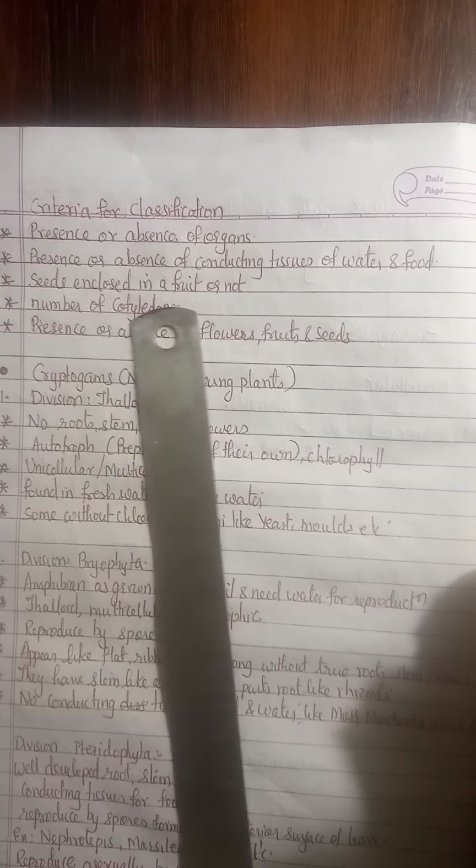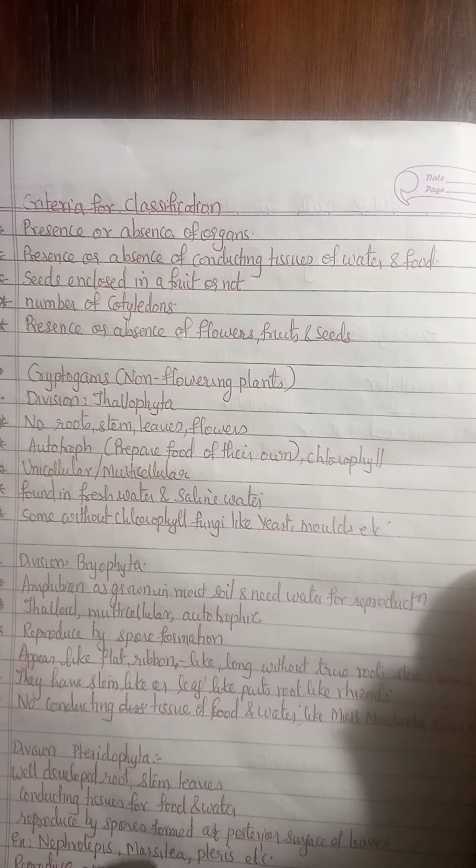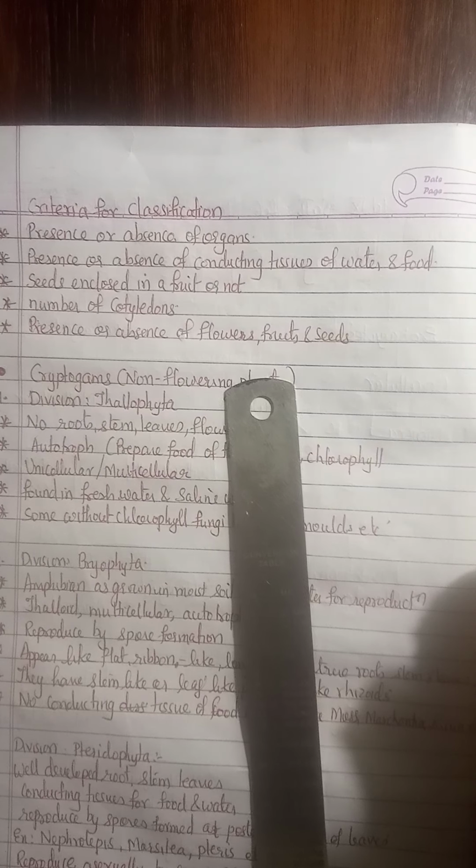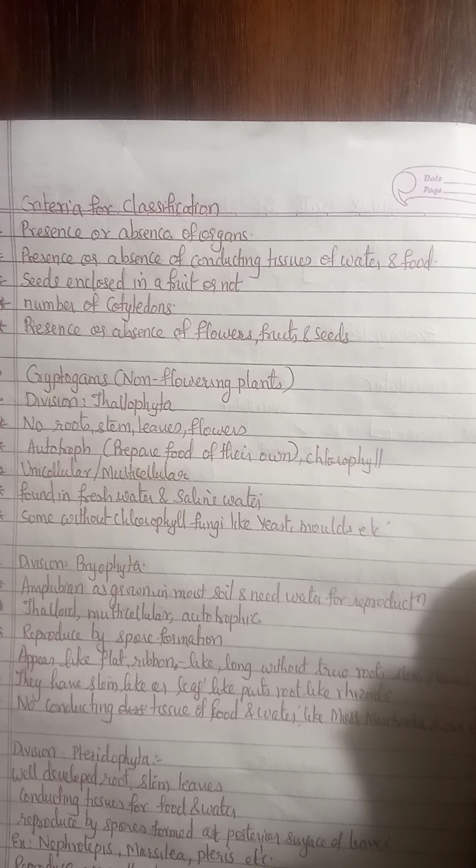Then, seeds enclosed in a fruit or not. Whether seeds are inside the fruit or not inside the fruit. Based on that also, classification is being done. Then, the presence or absence of flowers, fruits, and seeds. Whether flowers are present or not. In the flow chart, we have already discussed that if the plants are bearing flowers, they are called phanerogams, and if they are not bearing flowers, they are called cryptogams. Now we are going to study each and every division in short.